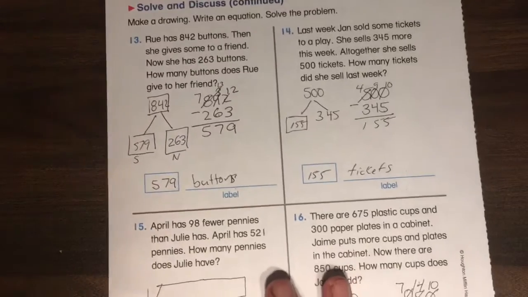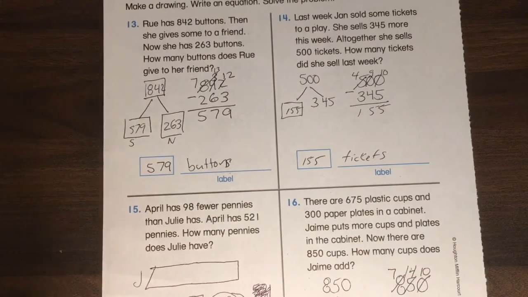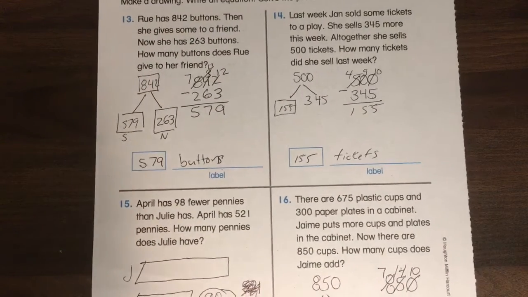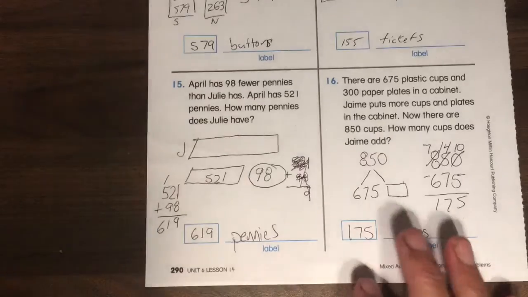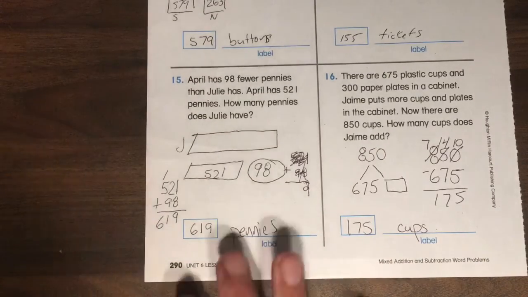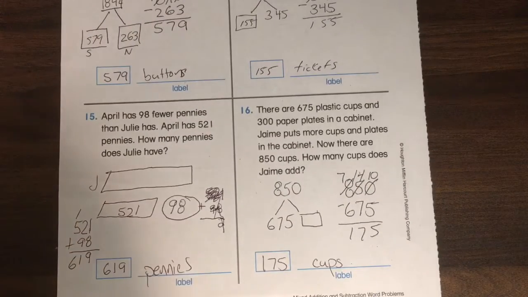For here, 13, the answer is 579 buttons. For number 14, the answer is 155 tickets. For number 15, the answer is 619 pennies. And for number 16, the answer is 175 cups.